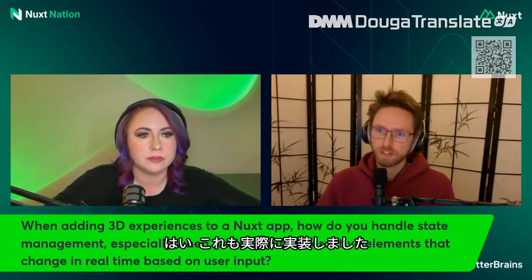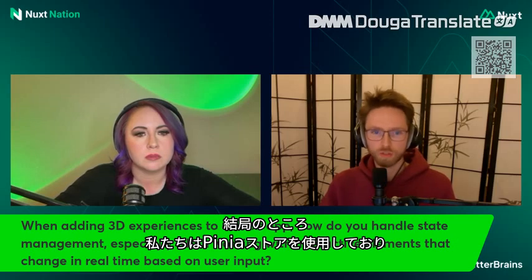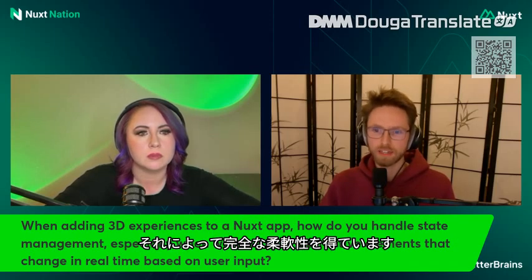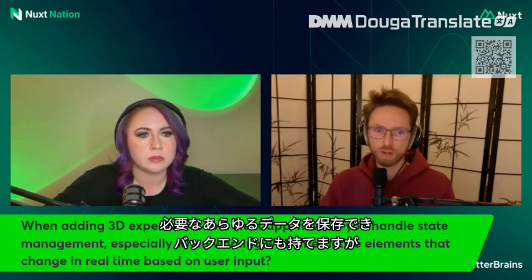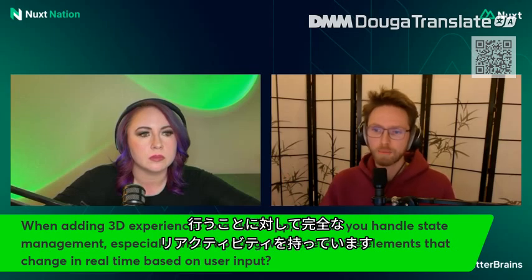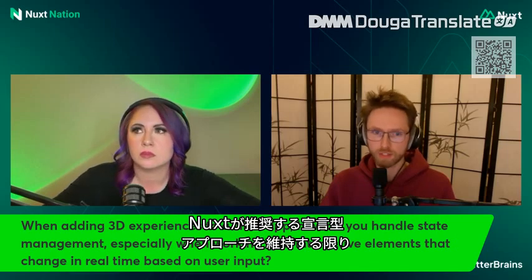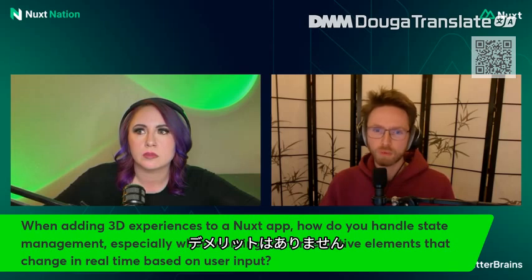Okay, so this is something we also have done here. The code is open source. You can have a look in it. In the end, we use the Pinia store, and we have full flexibility with it. So we can store all kinds of data we want to. We could have a backend, but this proof of concept is only in the browser at the moment. But we have full reactivity on the things we do. And as long as we stay in the declarative approach, like Tres wants you to do, we have no downsides.